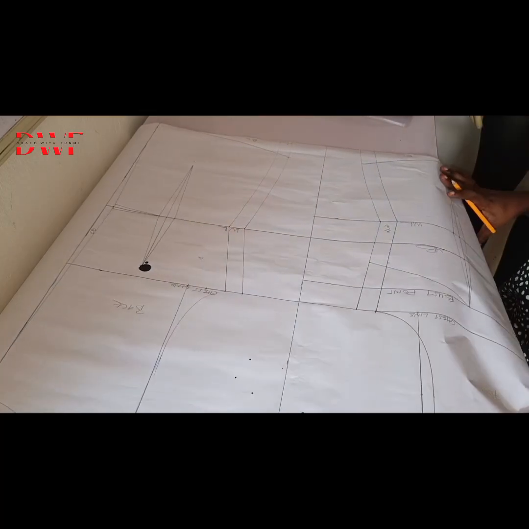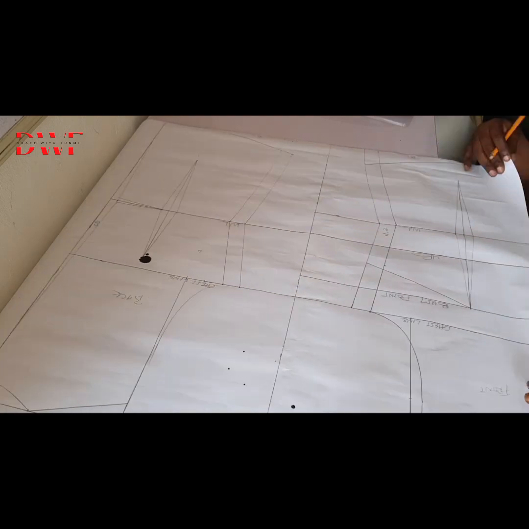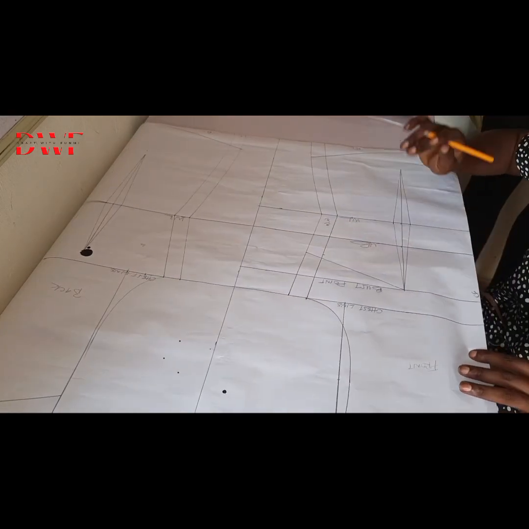So with this pattern, you can easily make your overbust corset, cupped corset, funnel corset, any kind of corset blouse you want.